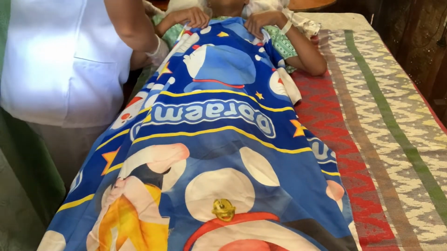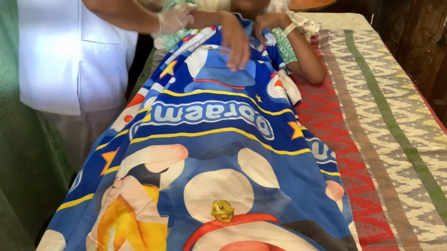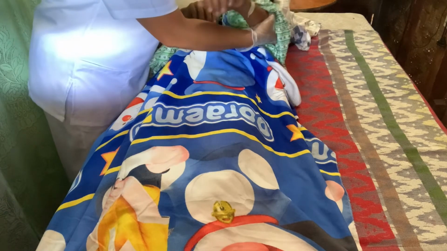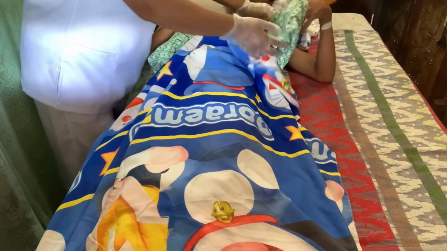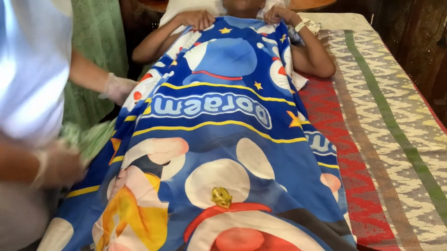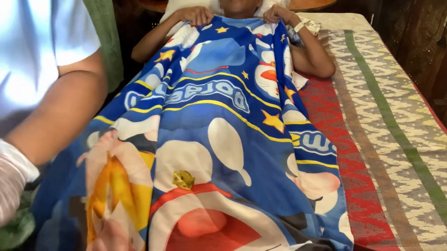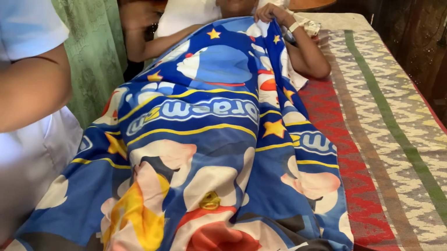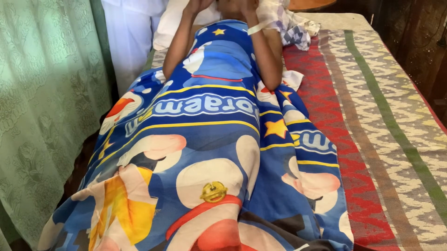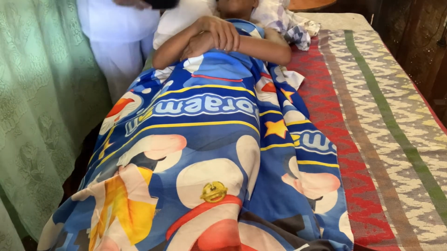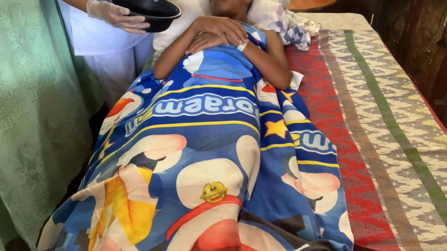Remove the patient's gown while maintaining privacy. Fill the basin two-thirds full with lukewarm water and have the patient place fingers to test temperature tolerance.